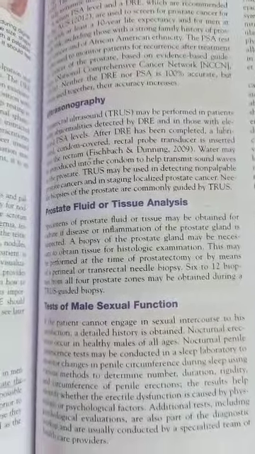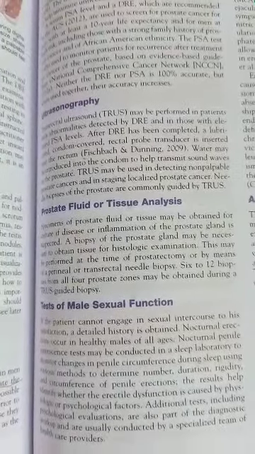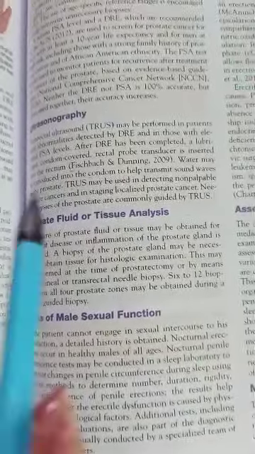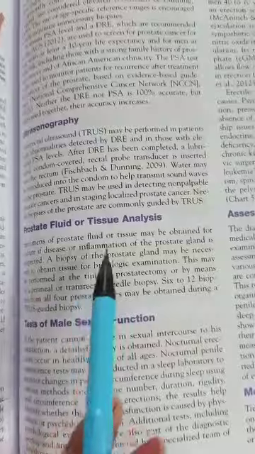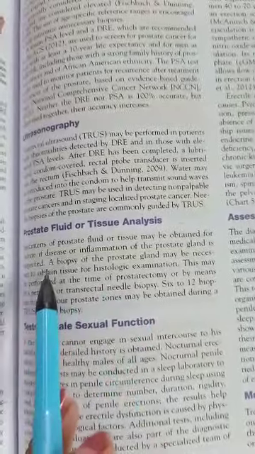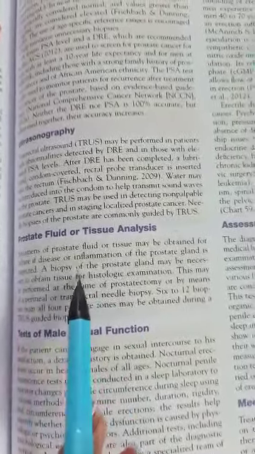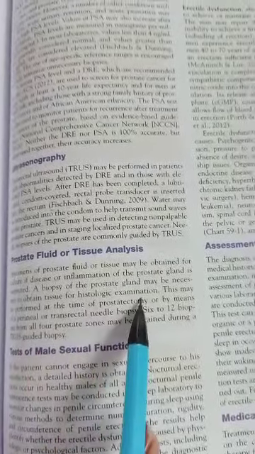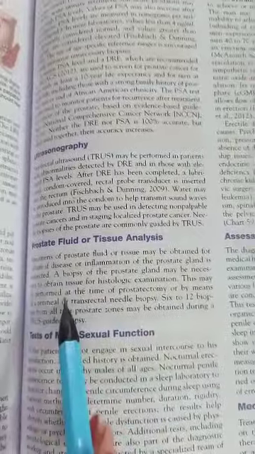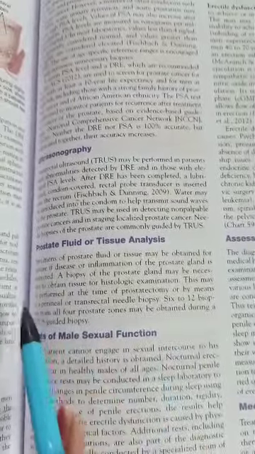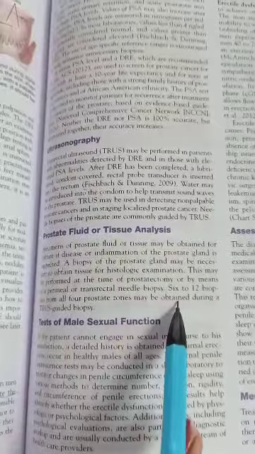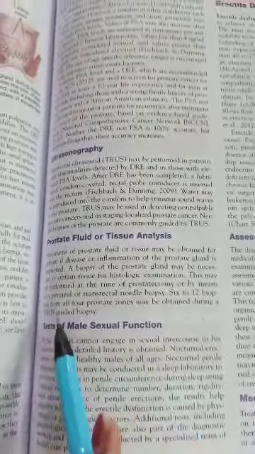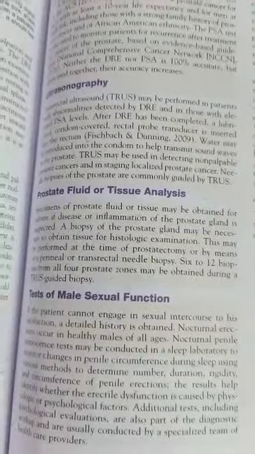Next, we move on to prostate fluid or tissue analysis. A specimen of prostate fluid or tissue may be obtained for culture if disease or inflammation of the prostate gland is suspected. A biopsy of the prostate gland may be necessary to obtain tissue for histological examination. This may be performed at the time of prostatectomy or by means of perineal or transrectal needle biopsy. Six to twelve biopsies from four prostate zones may be obtained during the TRUS guided biopsy.